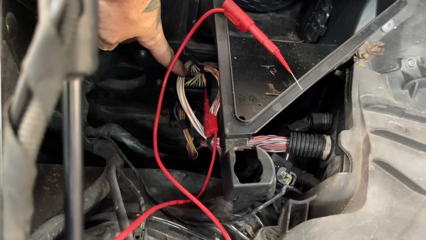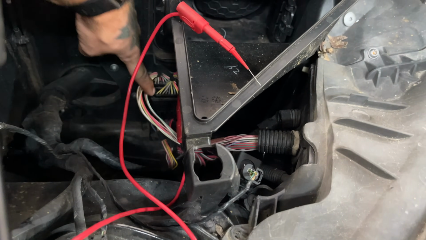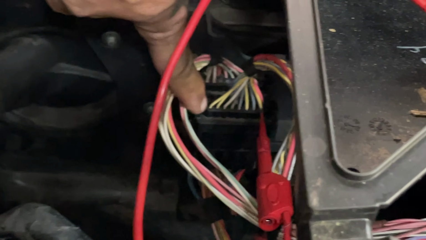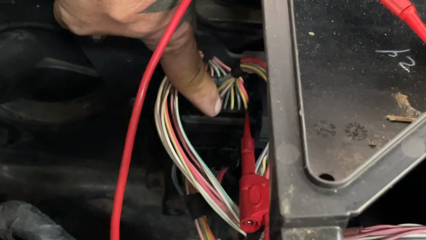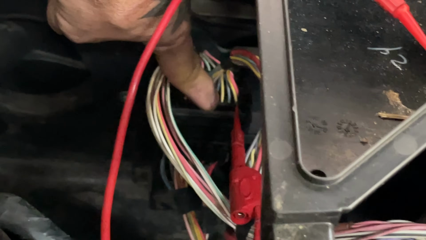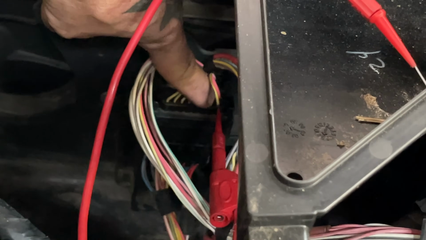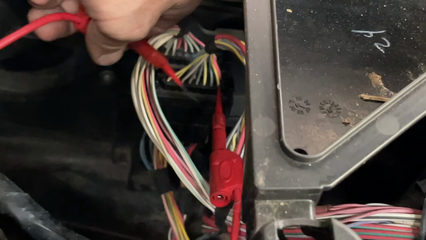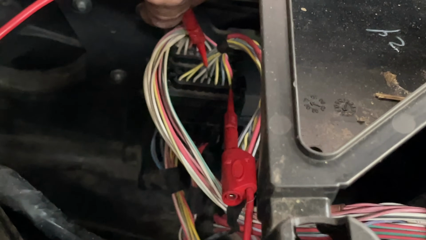So down here I got the connector figured out. Pin 1 is on this side. So you've got 1, 2, 3, 4, 5, 6 yellow wire, 7, 8 yellow wire. So I've got one terminal back probed in here. I'm going to back probe the other one.